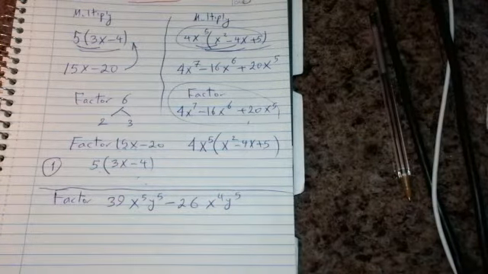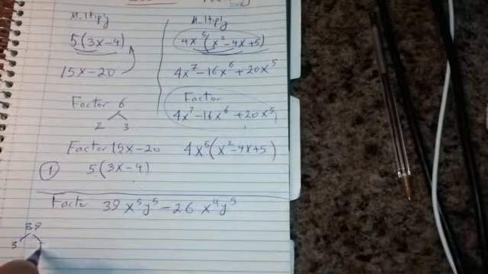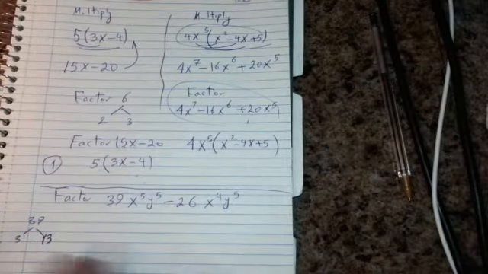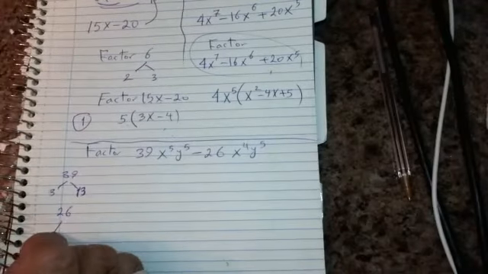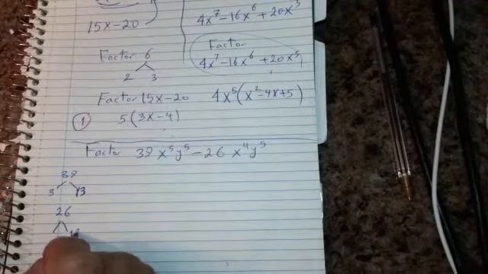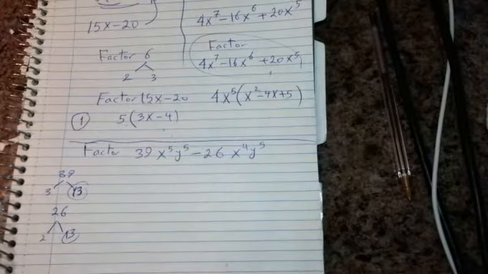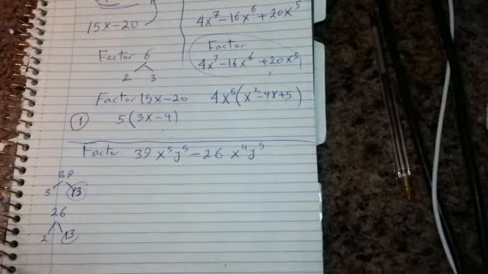First you look to see what number 39 and 26 both have in common. 39 is 3 times 13. 26 also is 13 times 2. So you see they both have 13 in common.